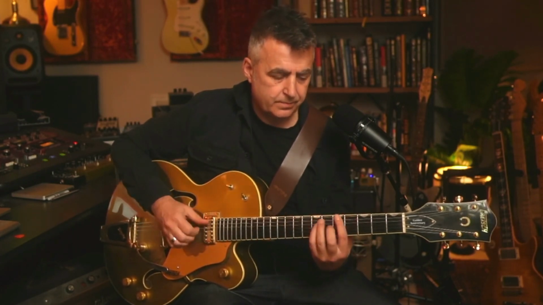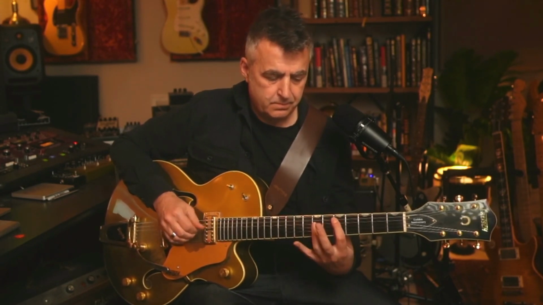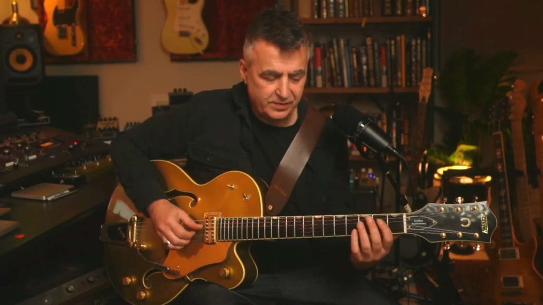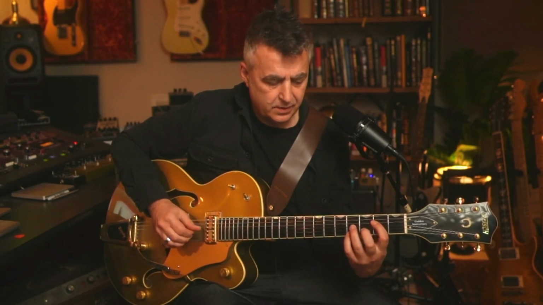And then you do the same thing with the next set, which is nice and easy with this because you can see it right laid out on your fingers. So the whole harmonized major scale is like this.